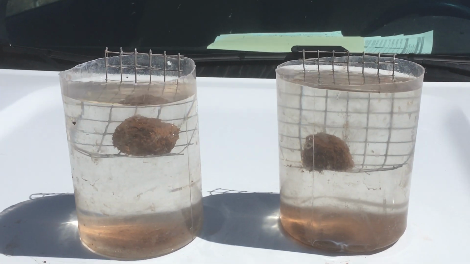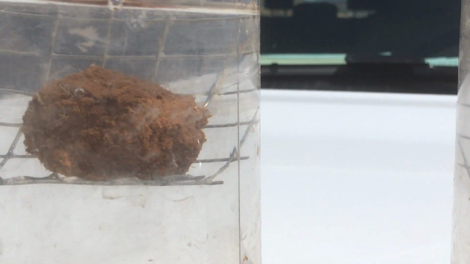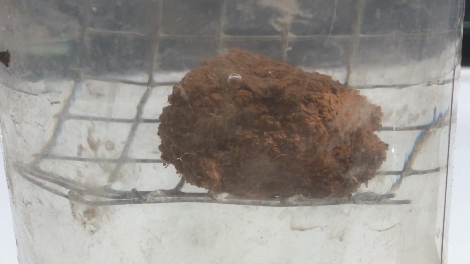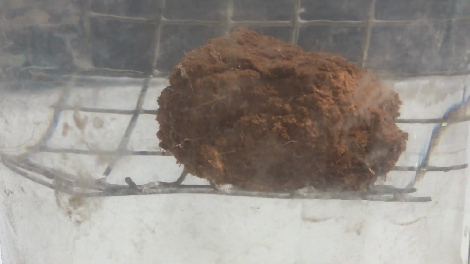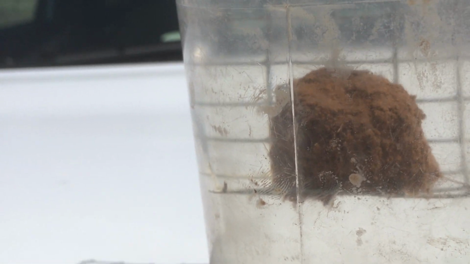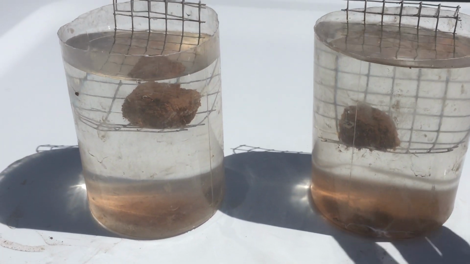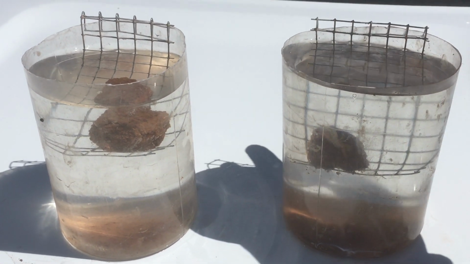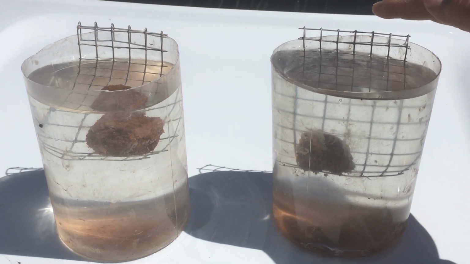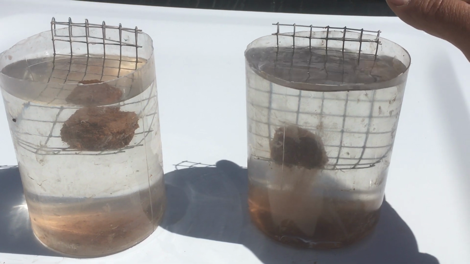They've both stabilized quite a bit. Take a closer look here. This is the lightly grazed. This is the heavily grazed. And so I'm going to tap them both 3 times. 1, 2, 3.